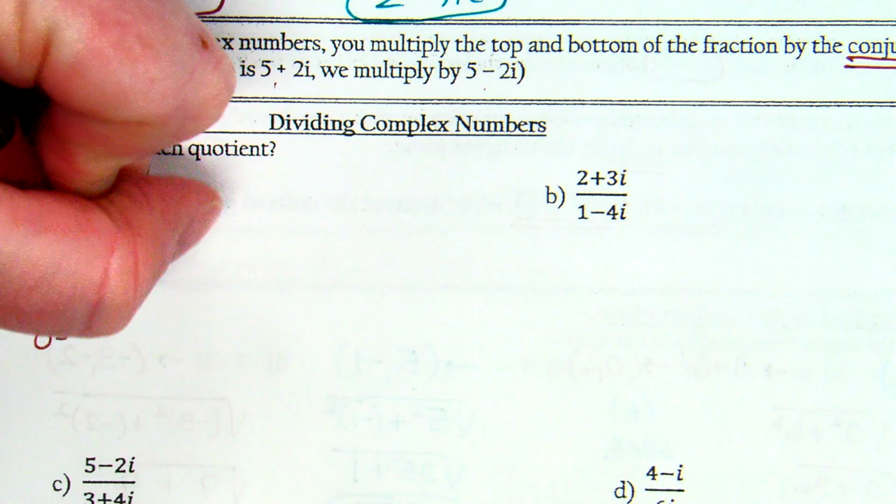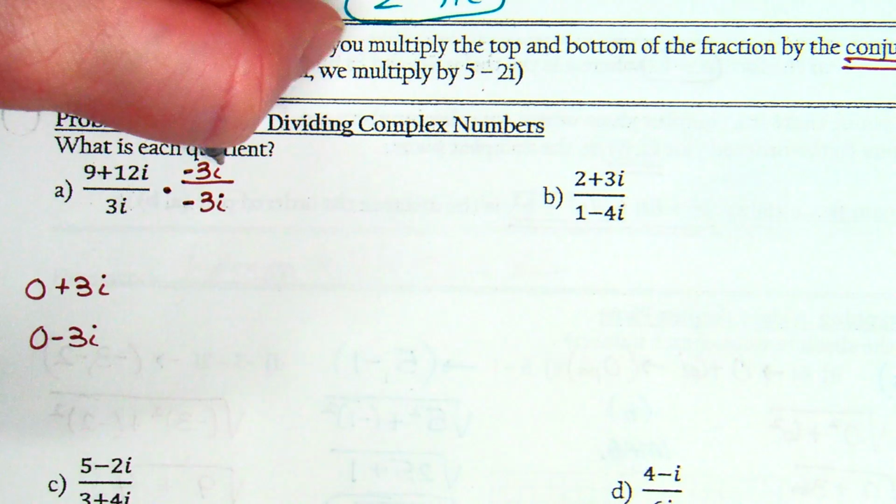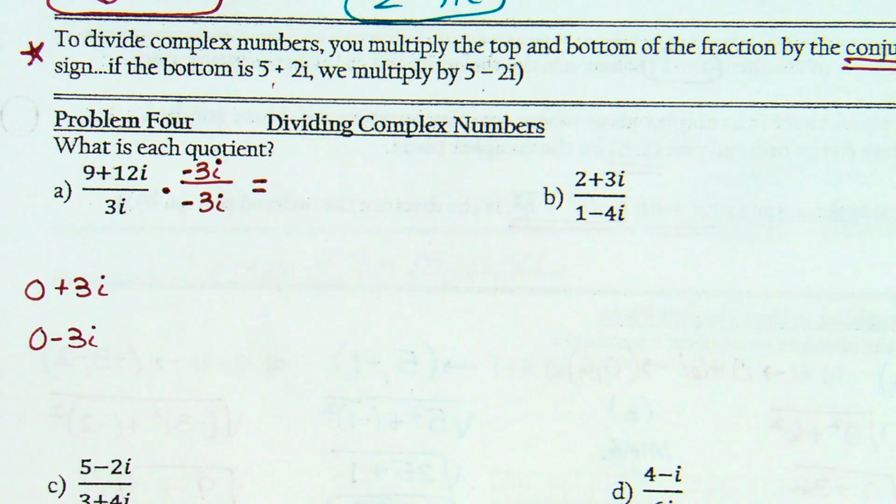So here, since my denominator is 3i, what do I need to multiply by? 0 minus 3i, which is negative 3i. What I do to the denominator, I do to the numerator. Now, I'll be honest, on this particular problem, that's not the only option. If you multiplied by positive 3i, it would actually work out okay. And you could just multiply by i, and that would work out okay. But for consistency's sake, to have all the problems be the same, I'm just going to teach it this way.